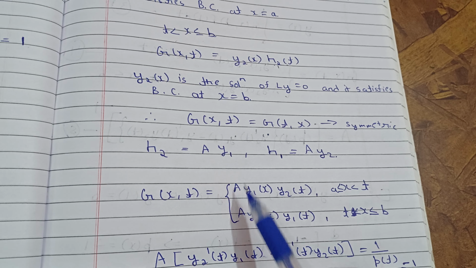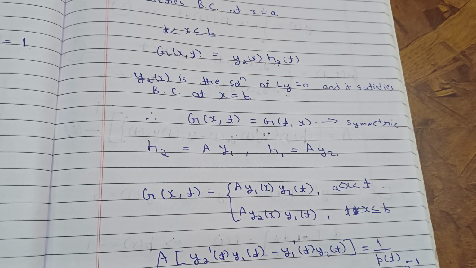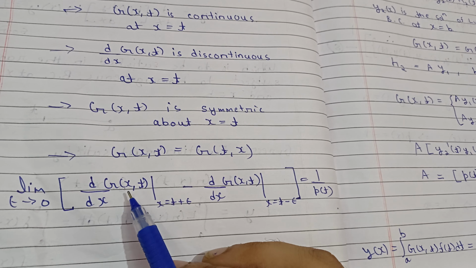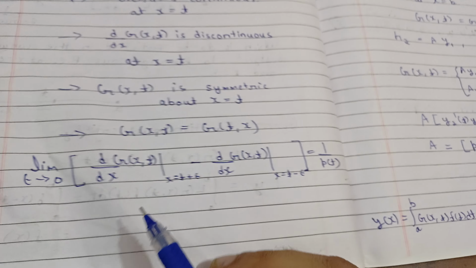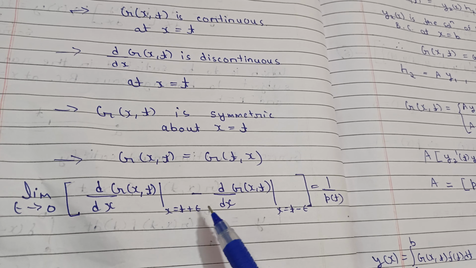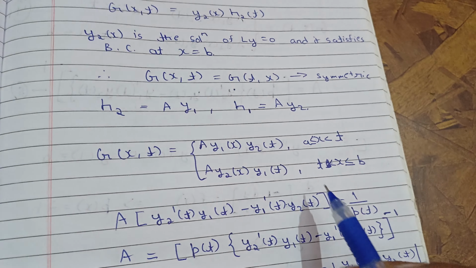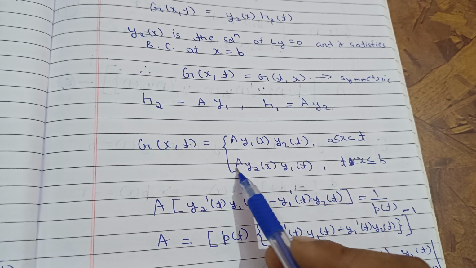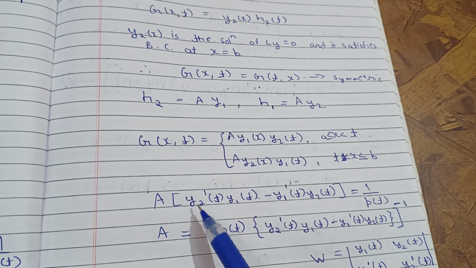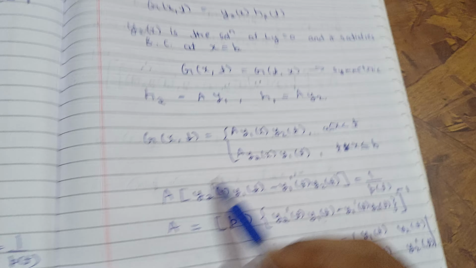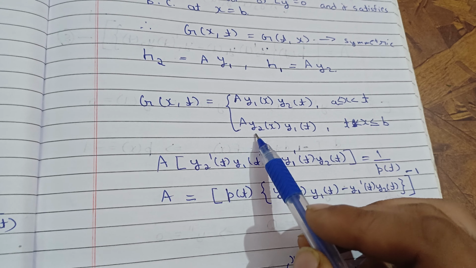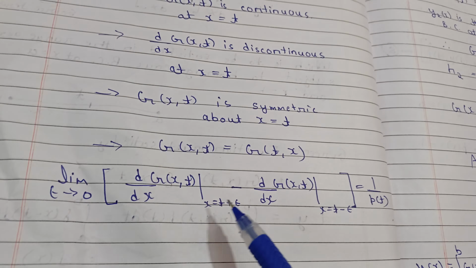Now what we need is the value of this a. How can we find this? We will use this differential equation we found. Now dy/dx of G(x,t), for t plus epsilon, meaning something greater than t, it will be a times the derivative of this with respect to x, which gives y2'(x) y1(t). Let's take a common, because both terms contain it. So a is outside, and this gives y2'(x), and when you substitute the limit x = t + epsilon, this becomes a function of t.